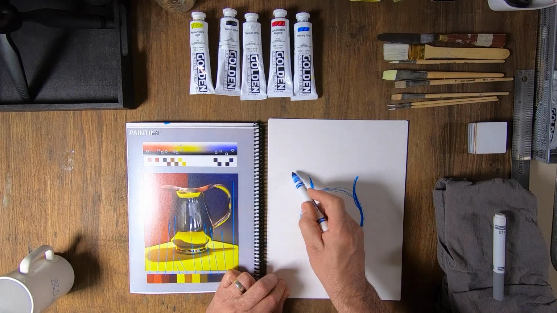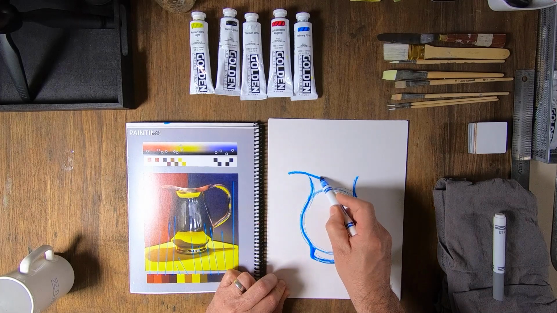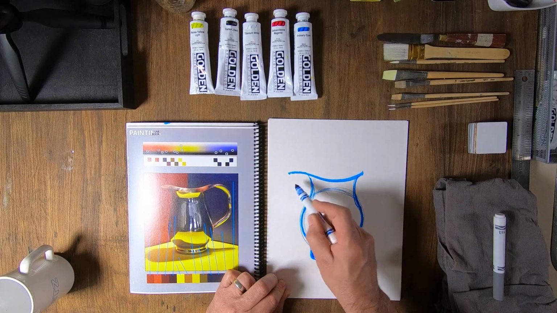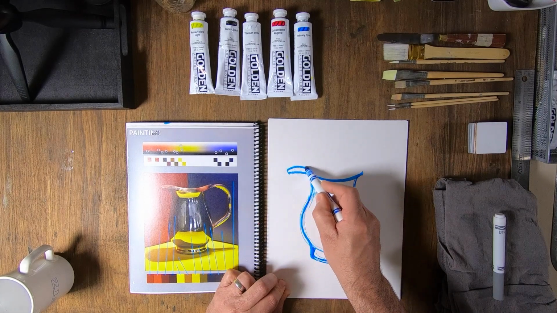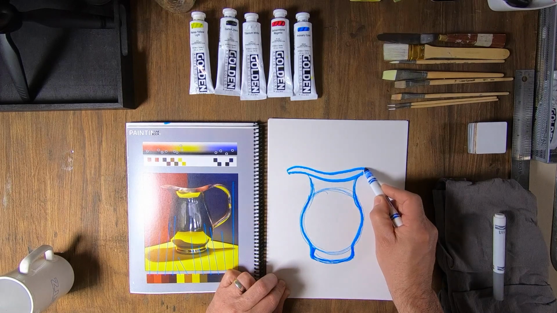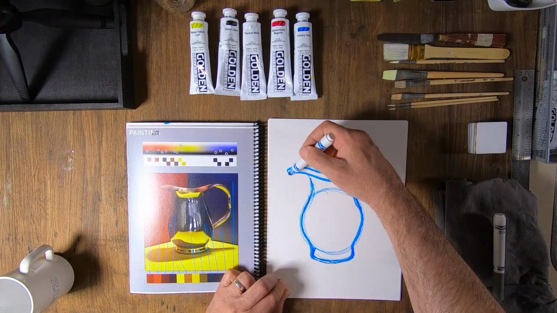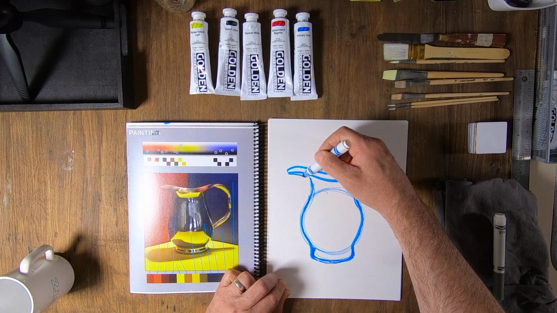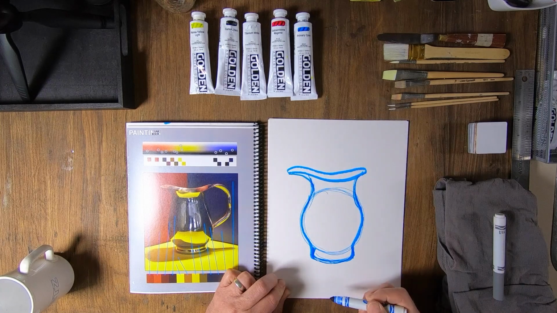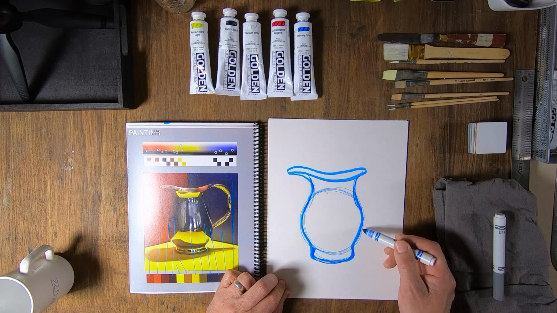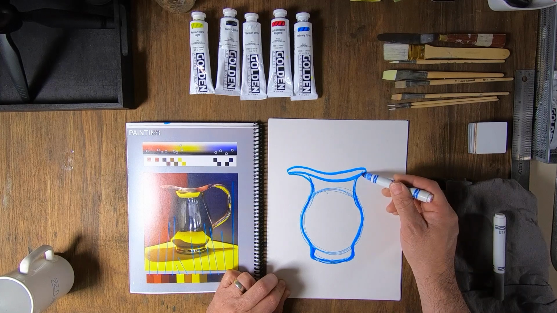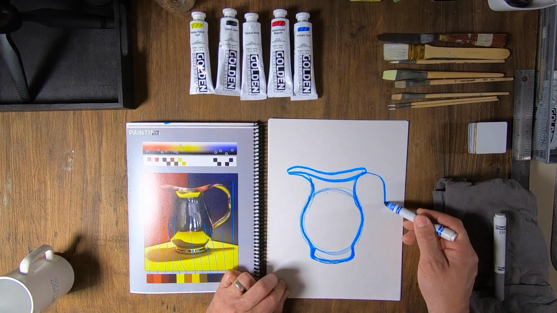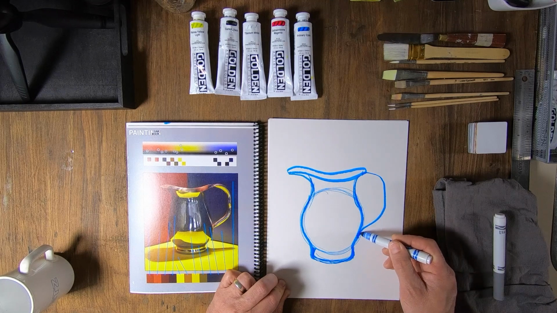When we get to the top, we see that the pitcher's top comes up. We can see a little bit of the back side of it. And then we'll just extend this out just a little bit more so that it can pour out. When we get to this side, we have to have a handle. So however much detail you want to put on this, you can.